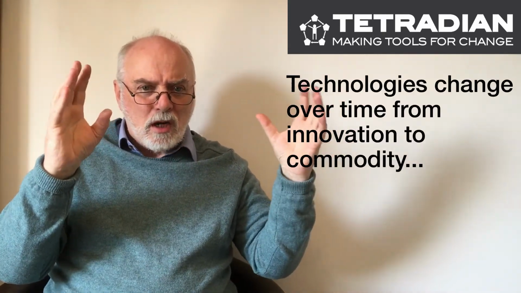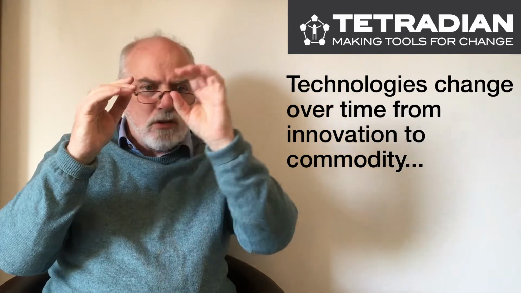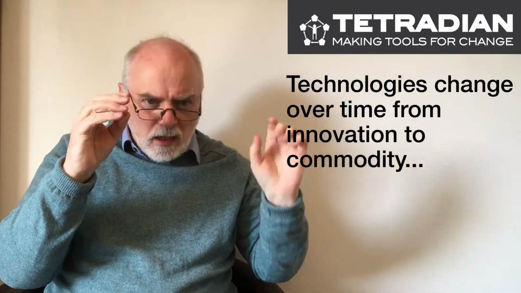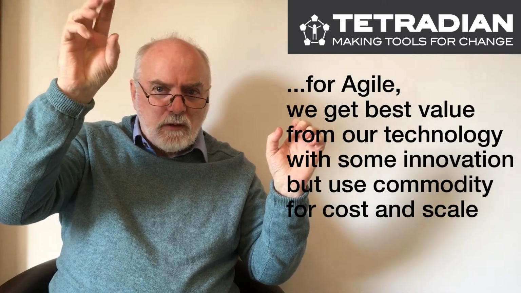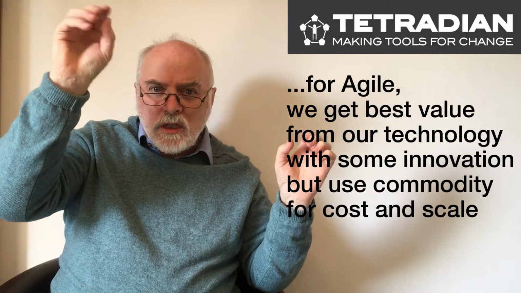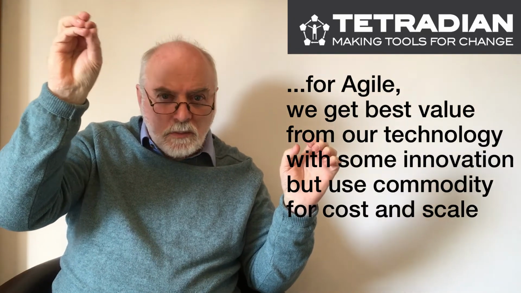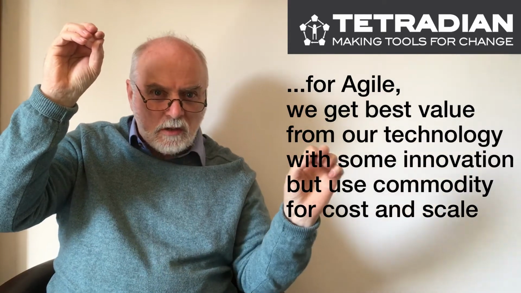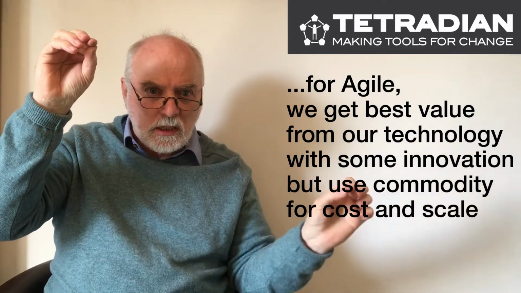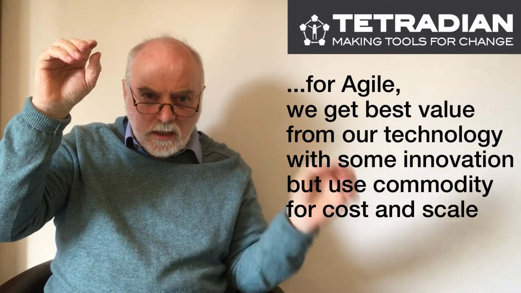So how they work over time, because technologies tend to move over time towards becoming a commodity, a production environment, so that we get our best development, we get our best value by noticing what is new and specific to what we're developing in this startup, but making the best use of the commodities and the services that exist to keep our costs down and our scaling available as well.